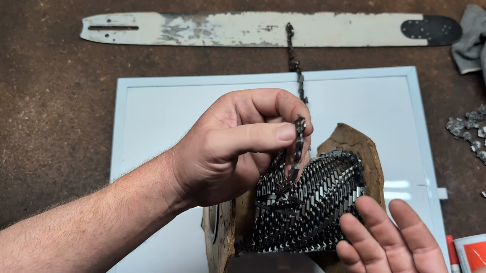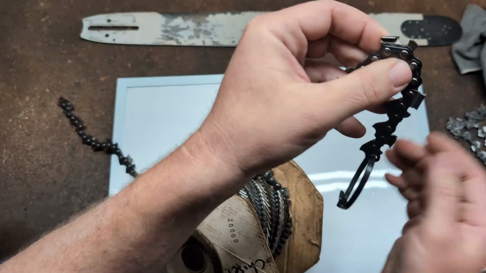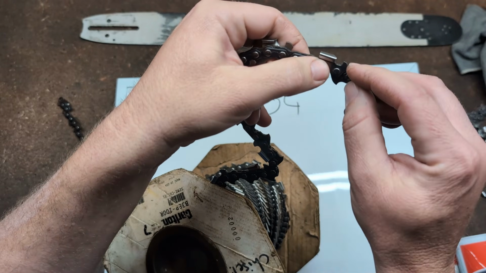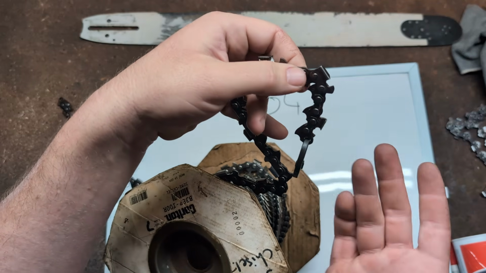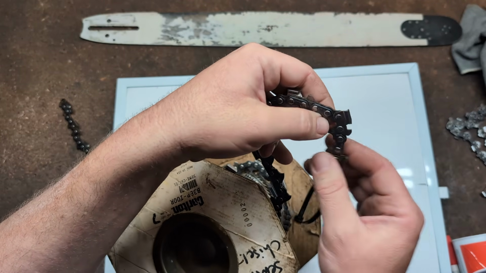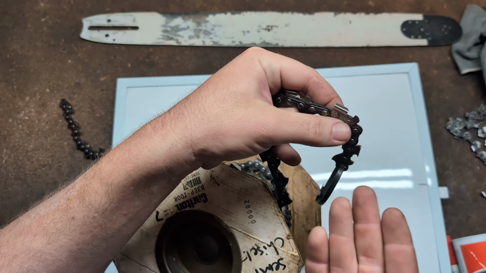There are downsides to it. Generally, 404 chains have never really received updates. So while this does have a rounded front on the depth gauge, not all of them do. They never really got any of the comfort features. None of them have heel clearance on the cutters. They'll be rougher to use. There's generally no safety features in this.